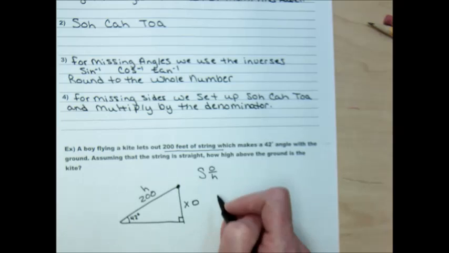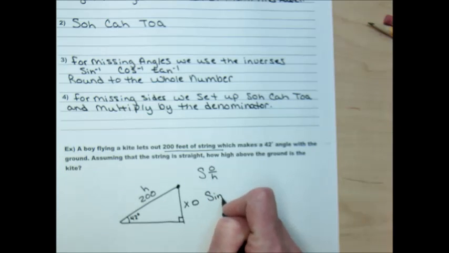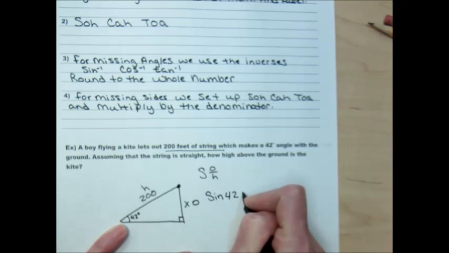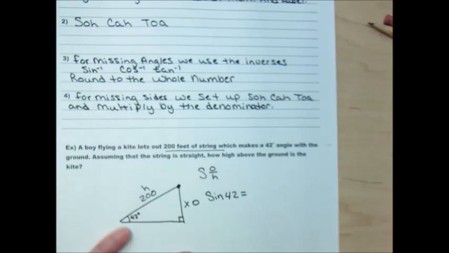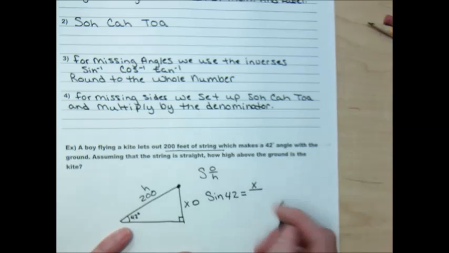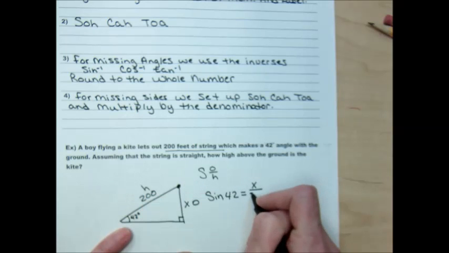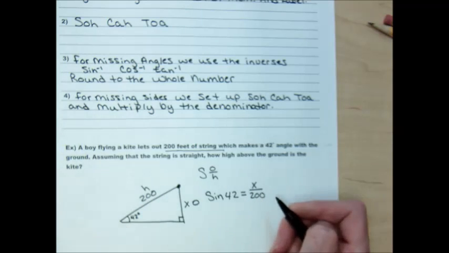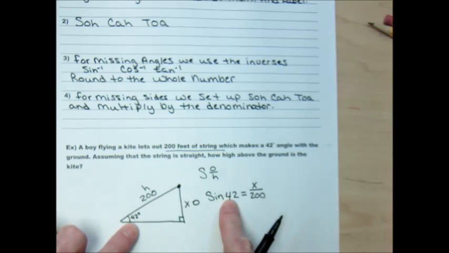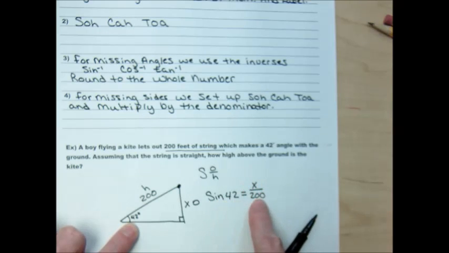This is what I know. Sine of 42 degrees equals the opposite, which is my unknown, my x, over my hypotenuse, which is 200. Sine of 42 degrees is opposite over hypotenuse. How did I know that? Because that's what's labeled on my triangle, the opposite and the hypotenuse.